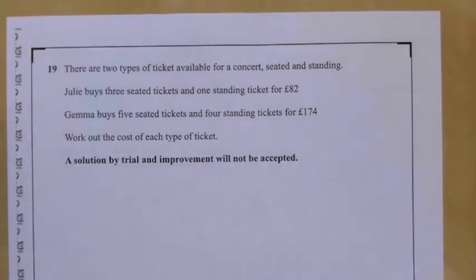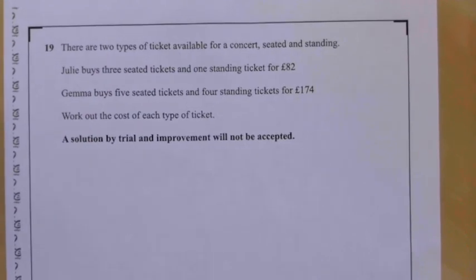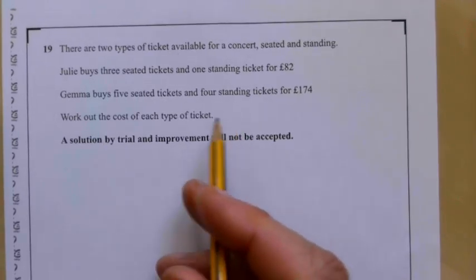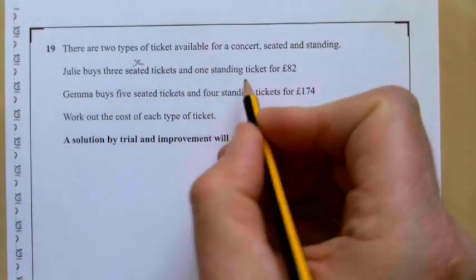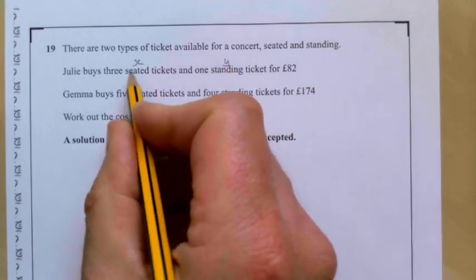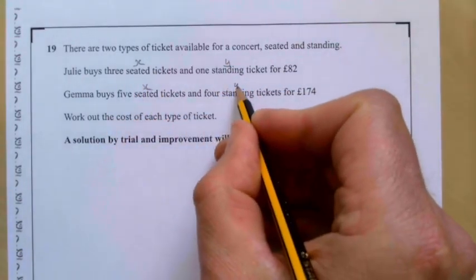Final question then. There are 2 types of ticket available for a concert, seated and standing. Julie buys 3 seated tickets and 1 standing for 82. Gemma buys 5 seated tickets and 4 standing for 174. Work out the cost of each type. You can't use trial and improvement, so we're going to use simultaneous equations here. Seated I'm going to call x, and standing is y. S and S is obviously a bad thing to choose, so it's going to be x and y.